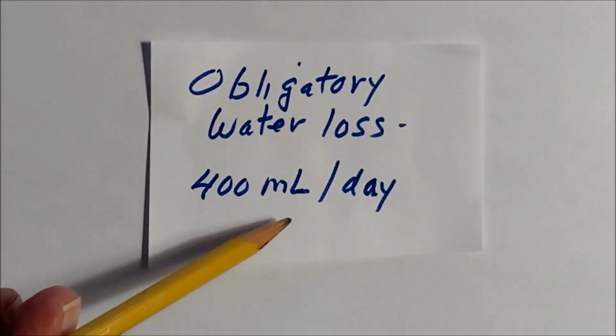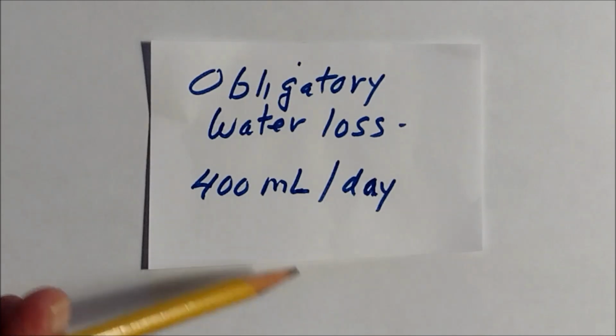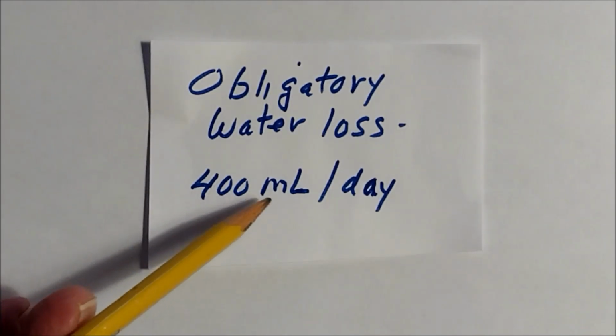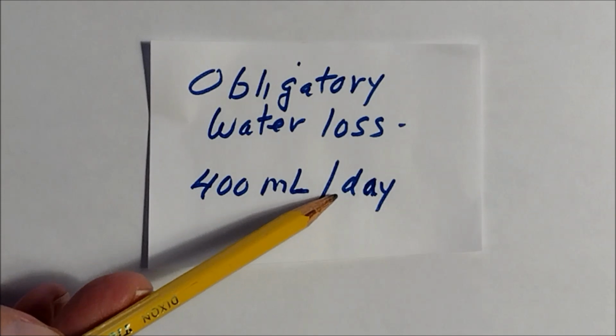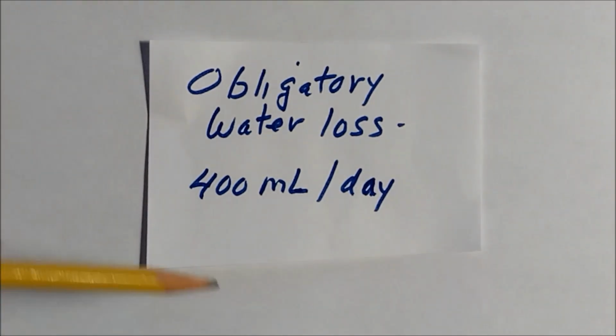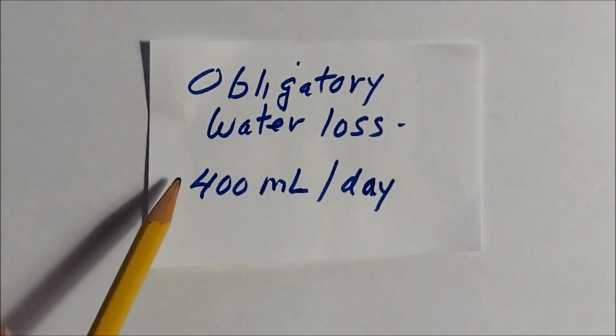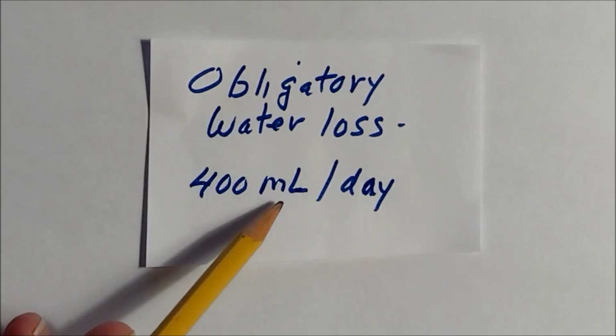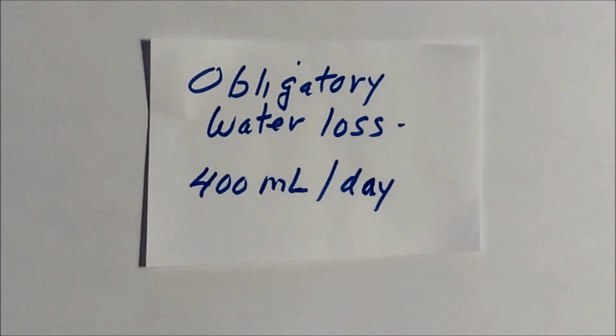Well, let's not say a kid. Let's say a man. This man is going to pee 400 ml of urine every day, regardless of whether he's drinking or not, because he has to get rid of his cellular waste. So in 5 days, 5 times 400, this man will lose 2 liters of water just by being under the rubble and not being able to be rescued.